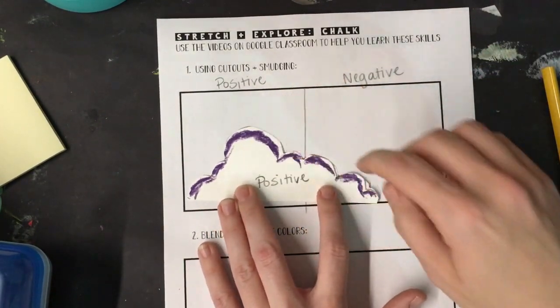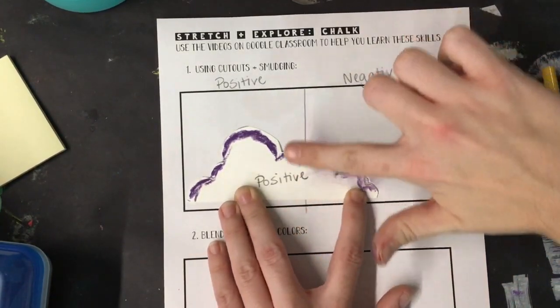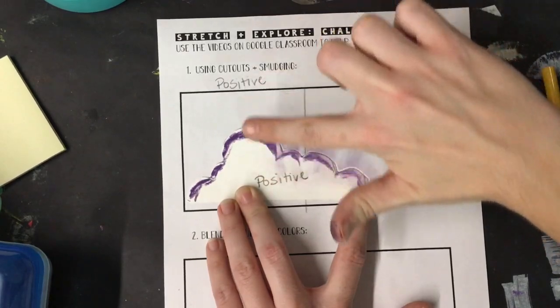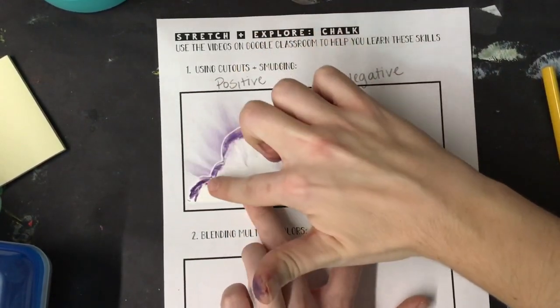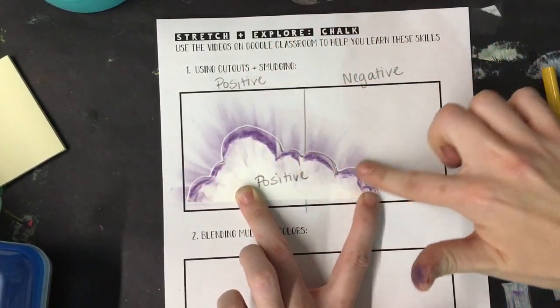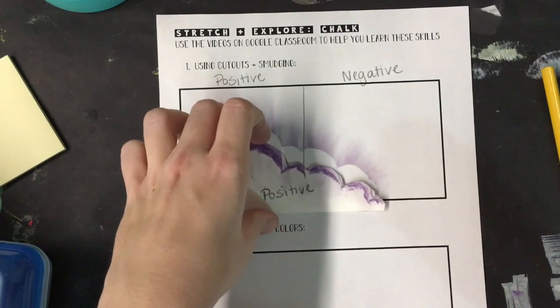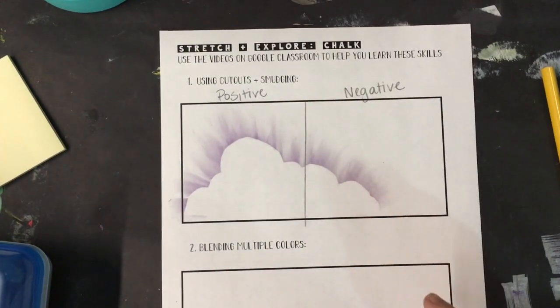Once I get that done, I'm going to position my cloud and I'm going to use my finger to pull up and out. Up and out. And I'm going slowly around my cloud and I'm dragging the chalk up and out from the cloud. And once I pull that cloud away, you can see there's that image left over from where the cloud wanted to be. So this is a really cool technique you can use in your sky.